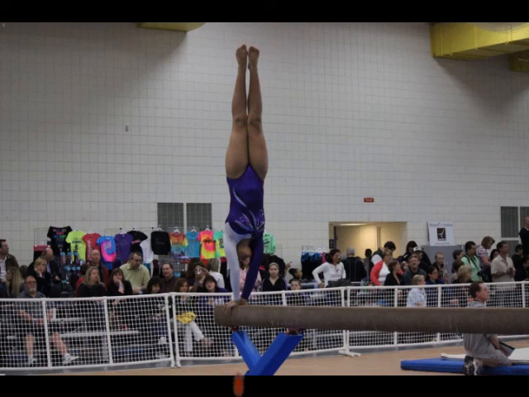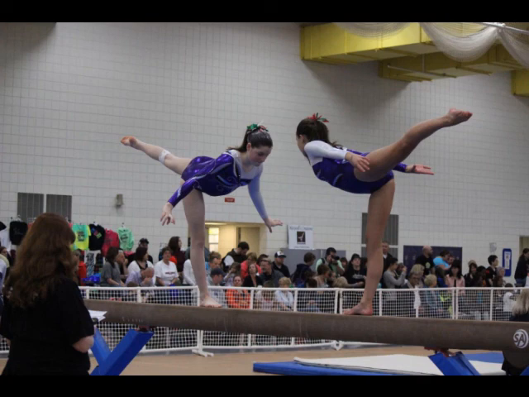Now, in this next example, another girl is doing a handstand. The action-reaction that is happening here is that the beam is pushing up on her with the same amount of force that she is pushing down on the beam to keep her upright. Same as this picture as well.